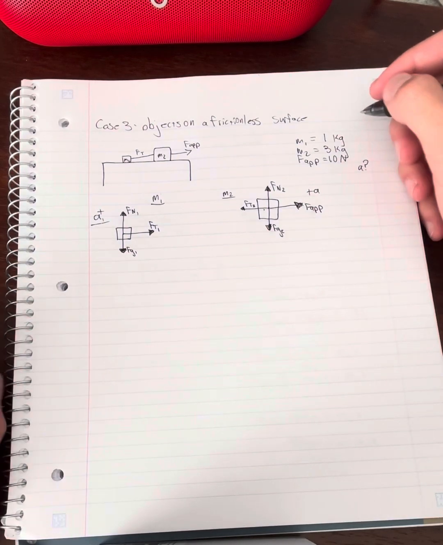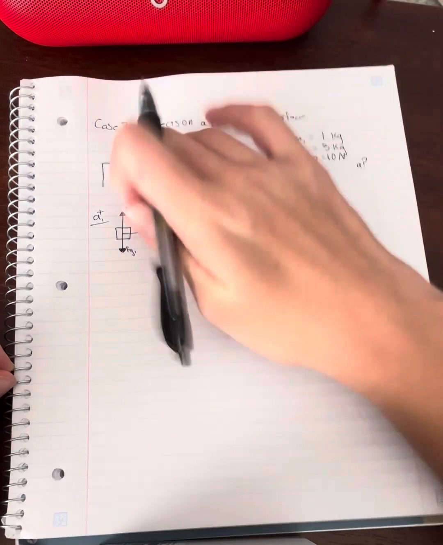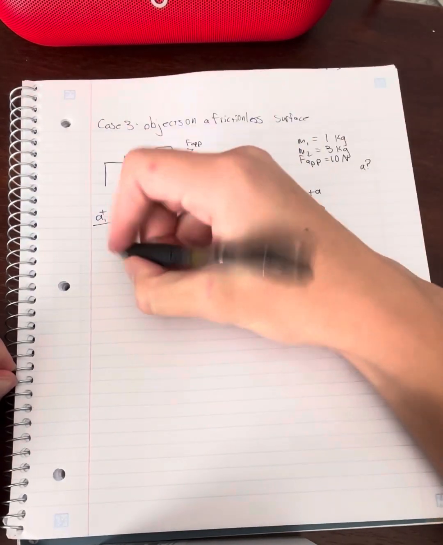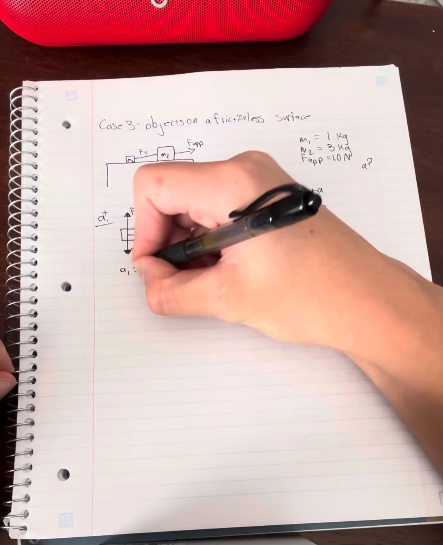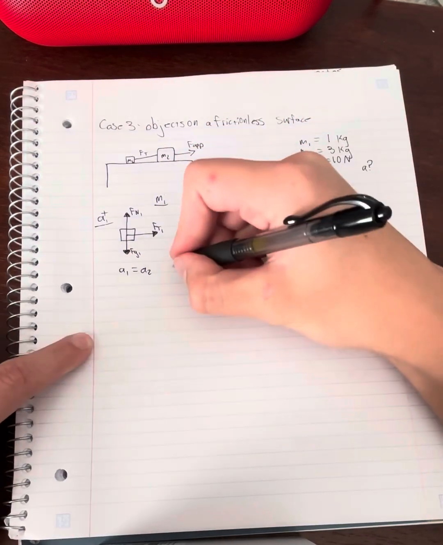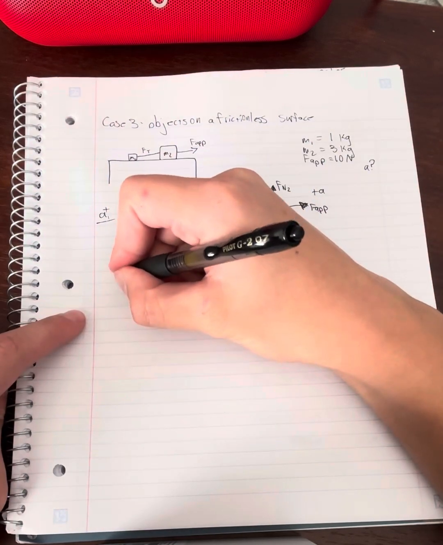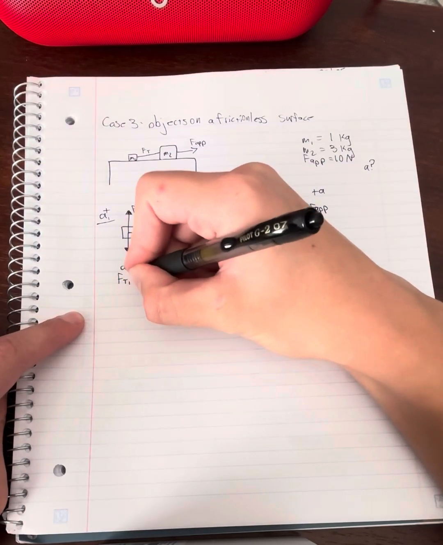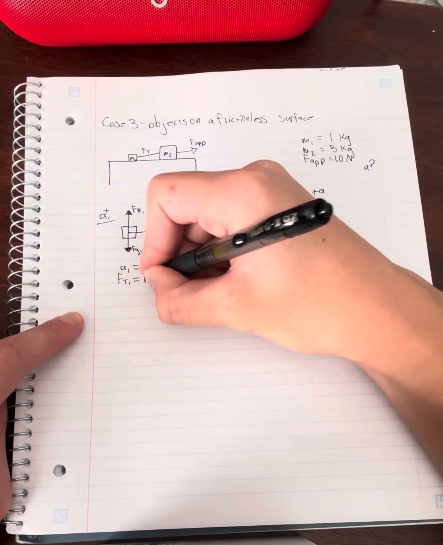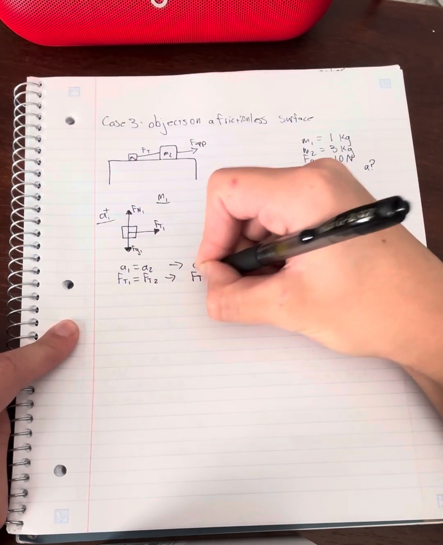Step 2, we got to find what's common, what's equal. Since they're connected, acceleration of 1 is equal to the acceleration of mass 2, so we'll call that just A. Also, the force of tension on 1 is equal to the force of tension on 2, so we're just going to call that force tension.